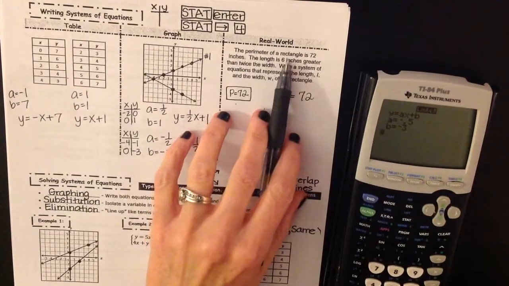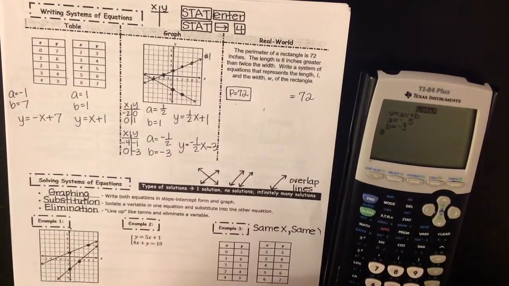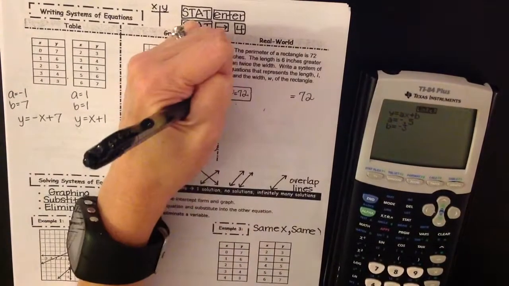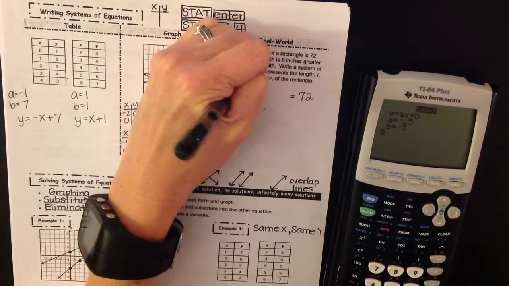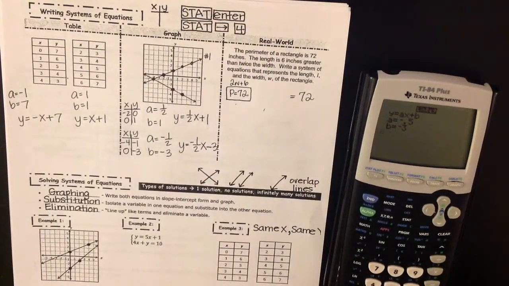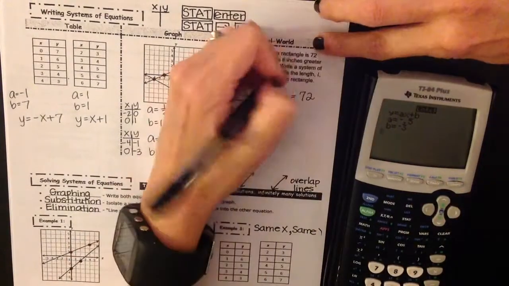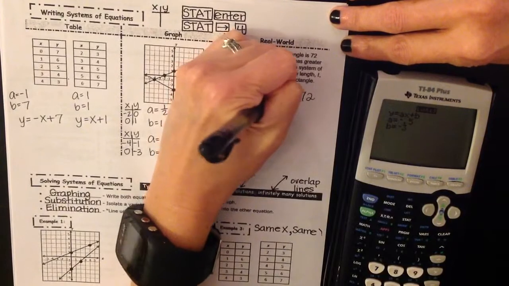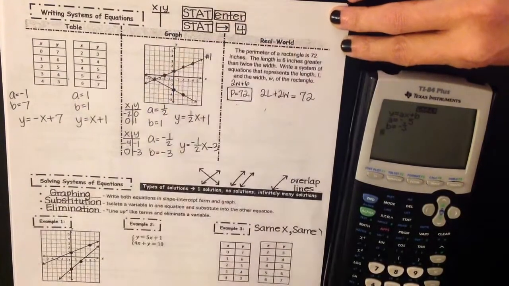The length is 6 inches greater than twice the width. So I have to take twice the width and add 6 to it to get the length. Okay, so here's what we're going to do. So the perimeter, I know I have to add 2 lengths and 2 widths to get my perimeter.